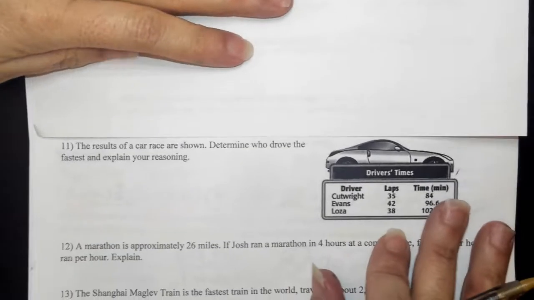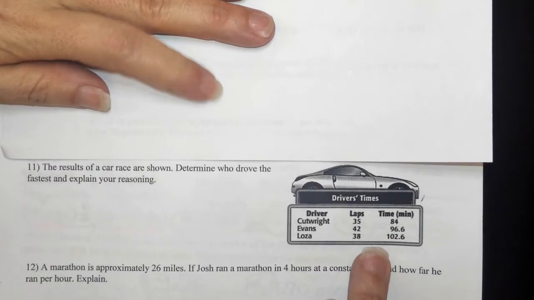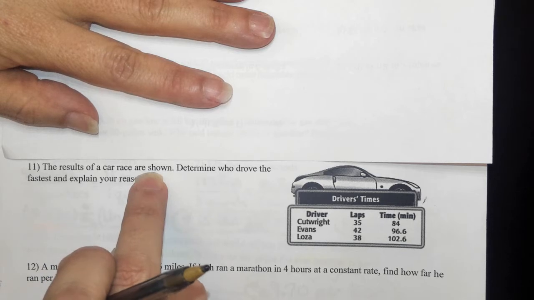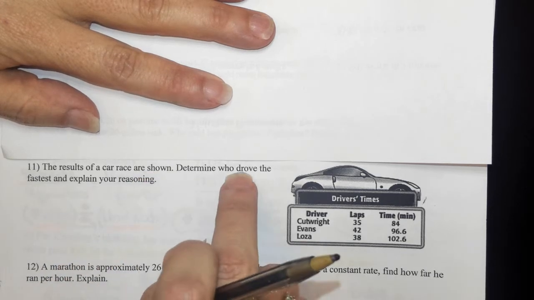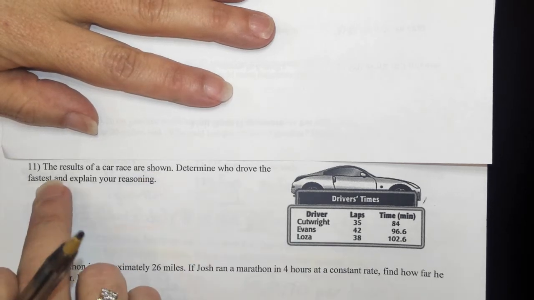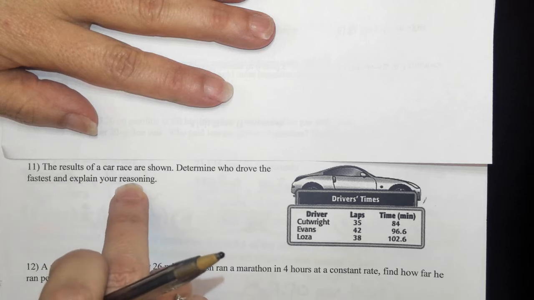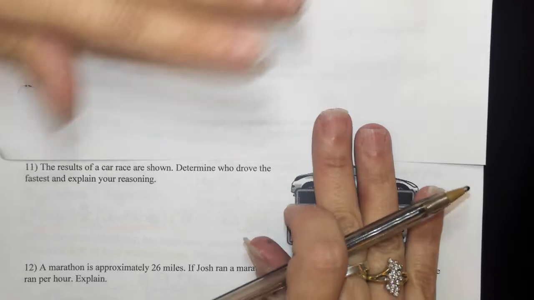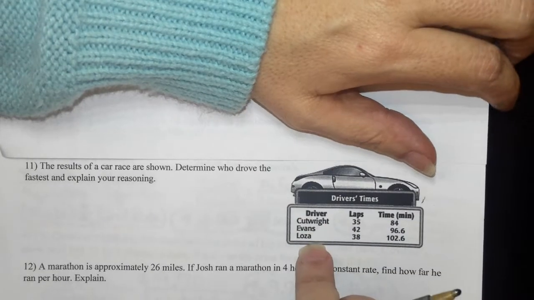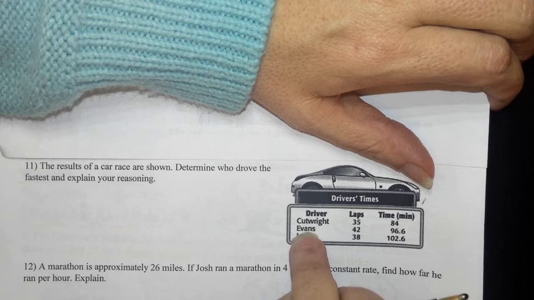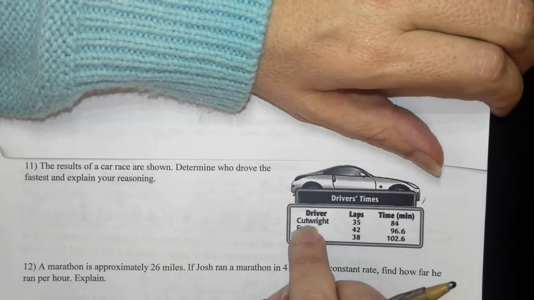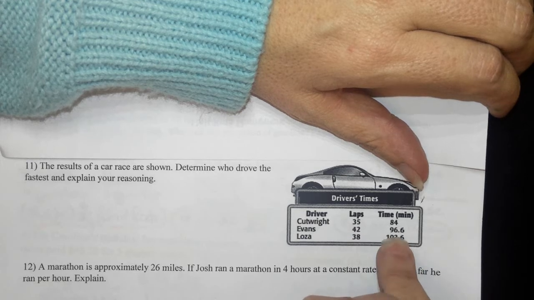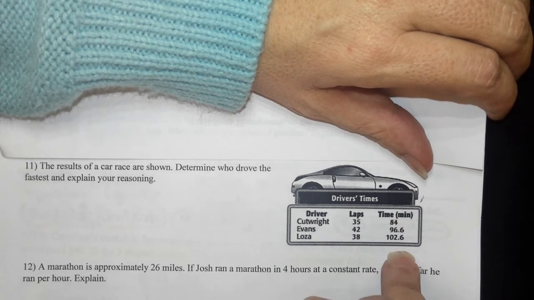It's got this car picture. And it says, the results of a car race are shown. Determine who drove the fastest and explain your reasoning. Now, down in this picture, it's got these drivers' times. So these must be their names, Evans, Loza, and Cutright. How many laps they did, and the time, in minutes, they did it in.